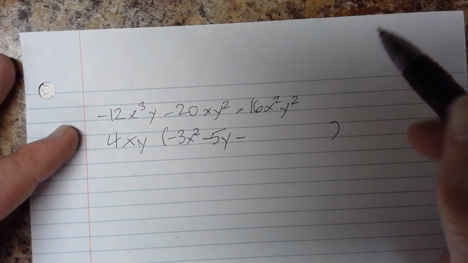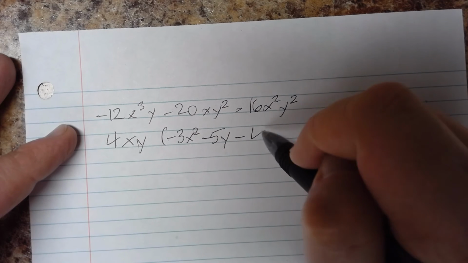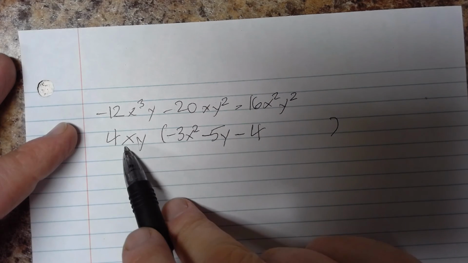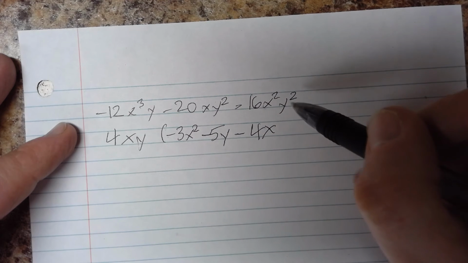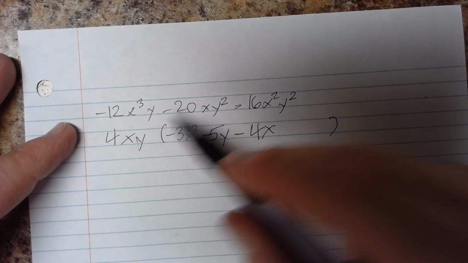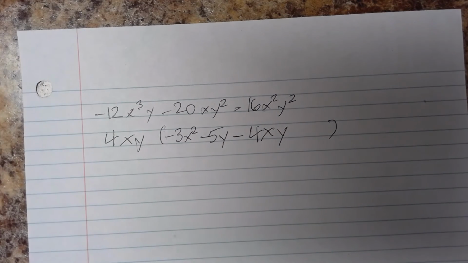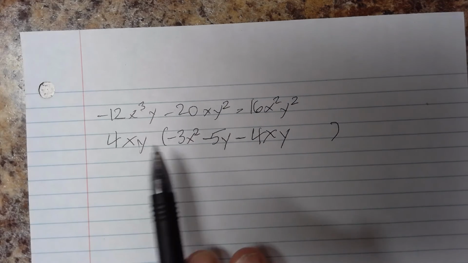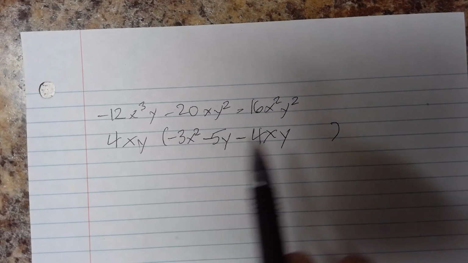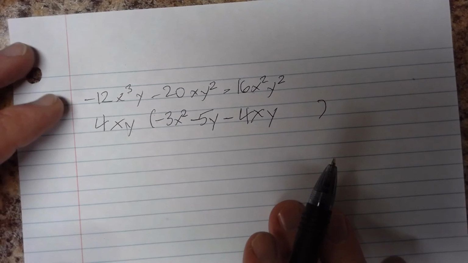Another minus here. 4 times what is 16? That's 4 times 4. X is factored out, we have an x squared, so that's a single x. And we have 2 y's, one is factored out, so just a single y. And if we multiply through to check, we will find 4 times 3, 4 times 5, 4 times 4, and it all checks out like that. Let's do one more example here.